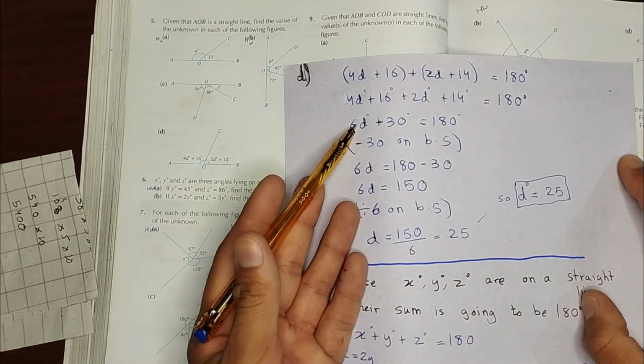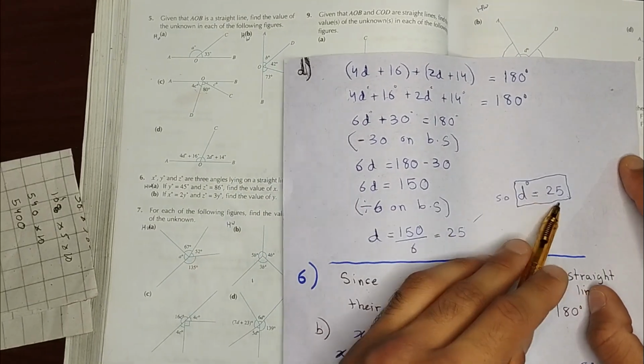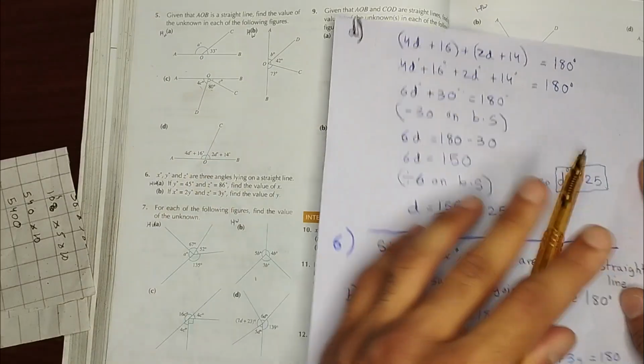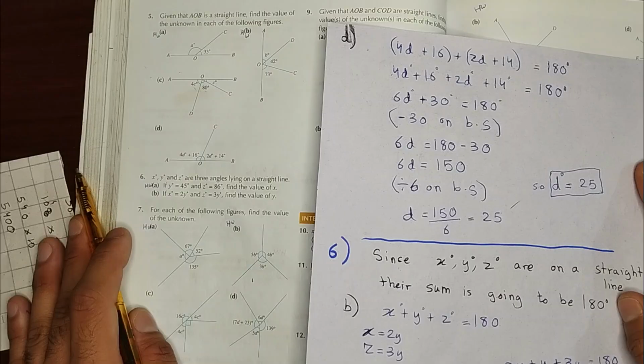Now this is a simple linear equation. Solve it further. You will get the value of D, which is equal to 25. It looks difficult, but it is really very simple. This exercise is much simpler than what we did in linear equations.